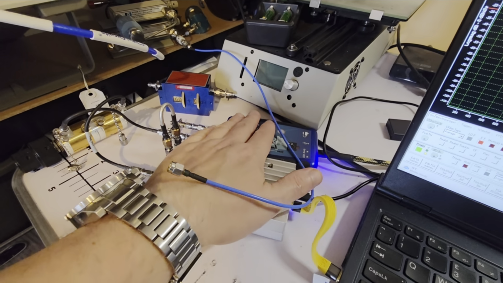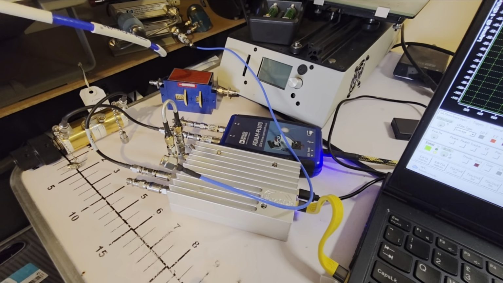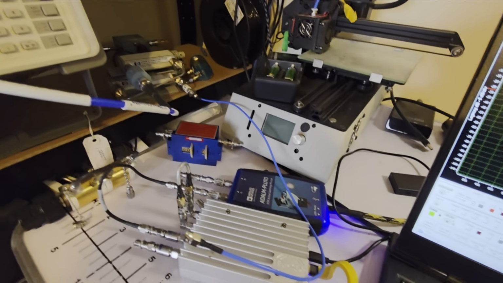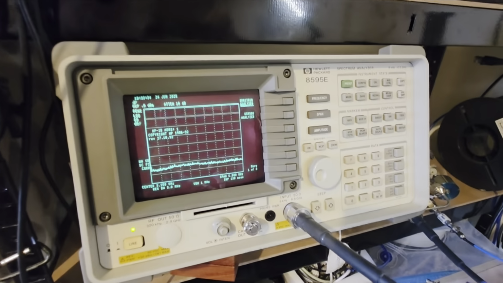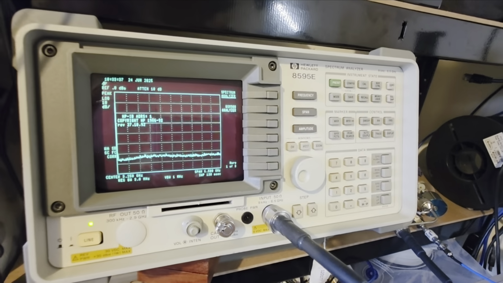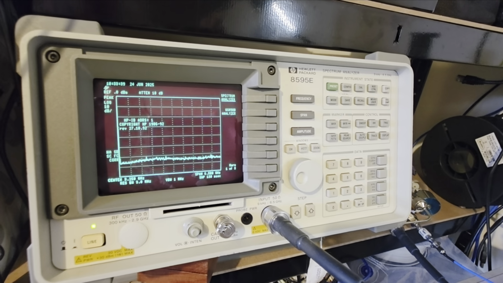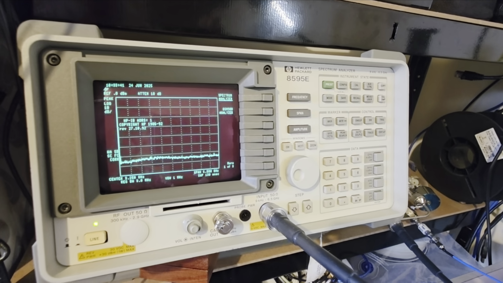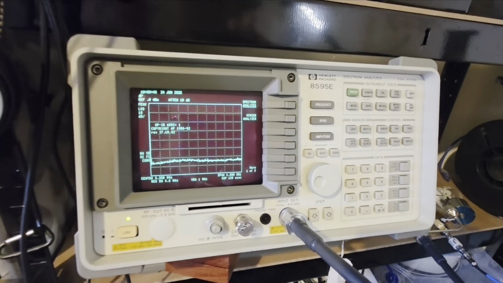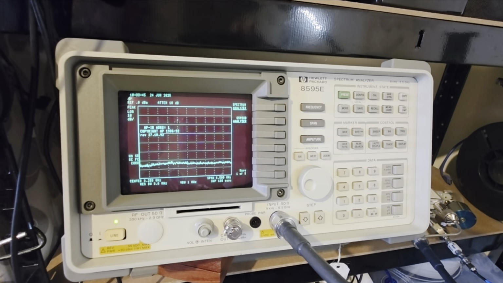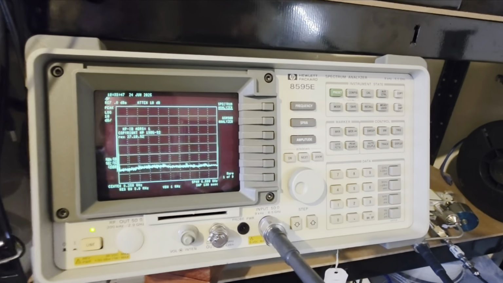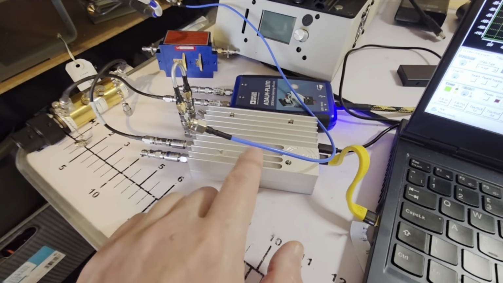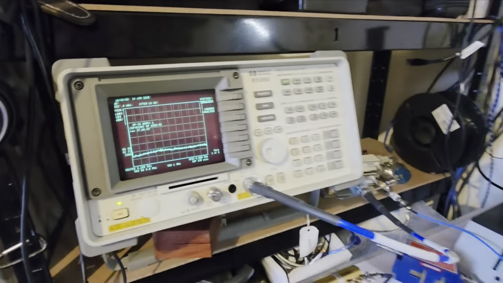And with two, the dynamic range grows close to a spectrum analyzer like this, that is an HP 8595E, which is quite decent. It goes up to 6.5 gigahertz. These ones go to 6, even in harmonics more than this one.